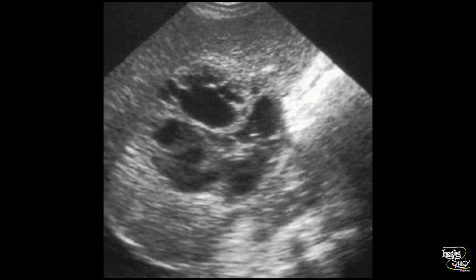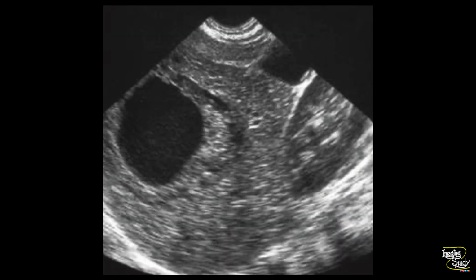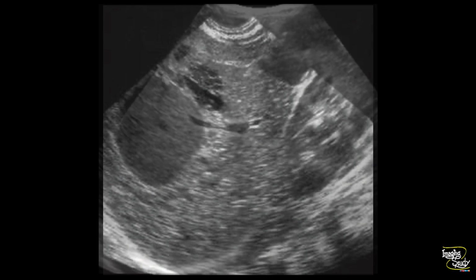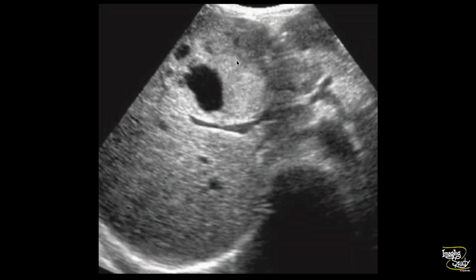Here you can see a cystic mass within the liver parenchyma. This was a case of metastatic liposarcoma from the thigh. Here is a cystic lesion with internal echoes. This was a metastatic sarcoma from the small bowel with necrosis. Another one, a highly echogenic metastasis with a well-defined cystic component that is highly suggestive of metastatic carcinoid or neuroendocrine tumor.